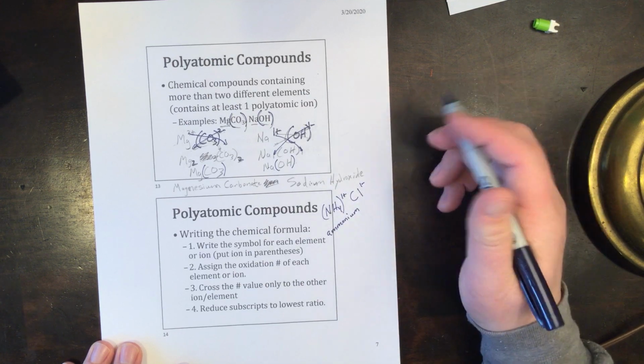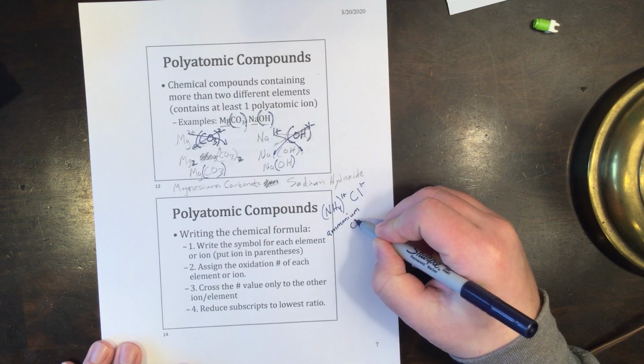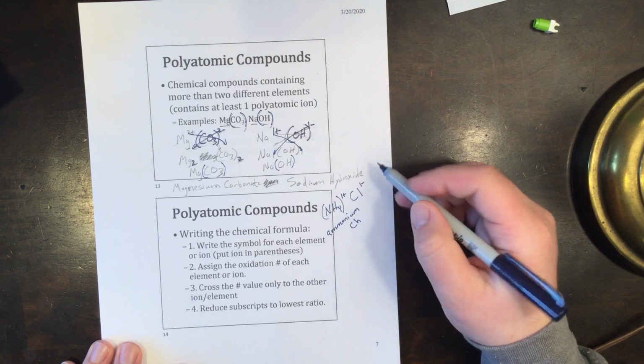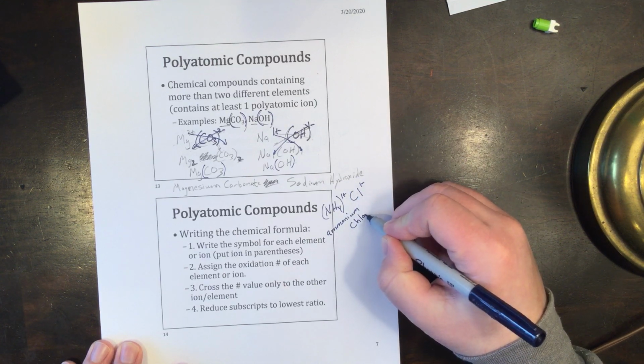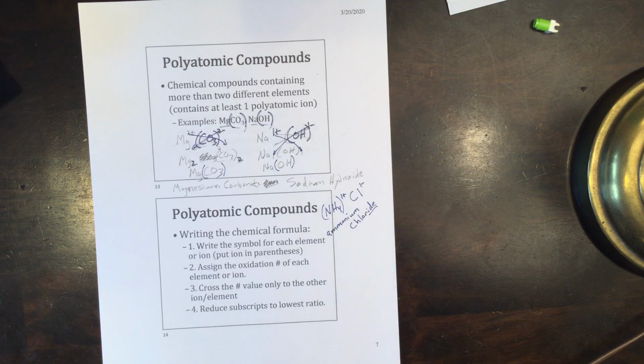I keep looking at emails that are being sent. Sorry about that. So now we don't do chlorine. Remember before when it was just a single element by itself, a non-polyatomic, we had to change the ending to IDE. All right. So if the last one is a polyatomic, just write the name. If the last one is a single element, then we need to still change it to IDE, ammonium chloride.